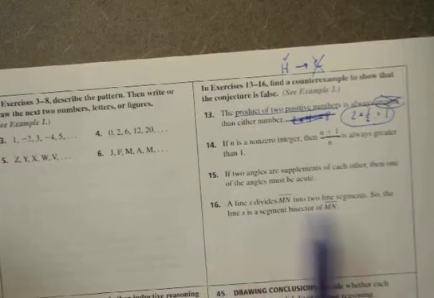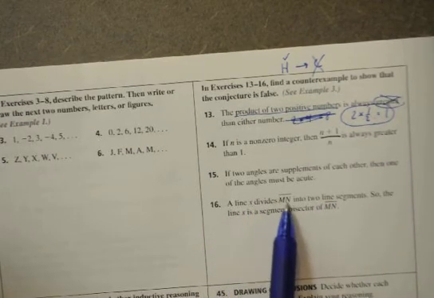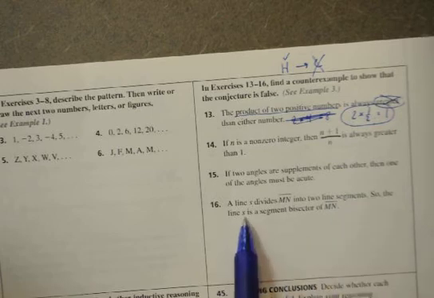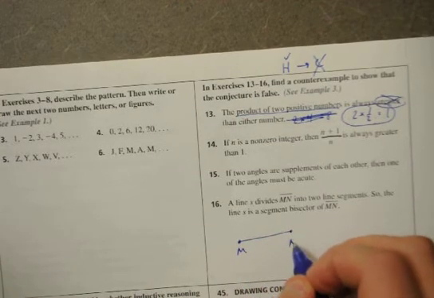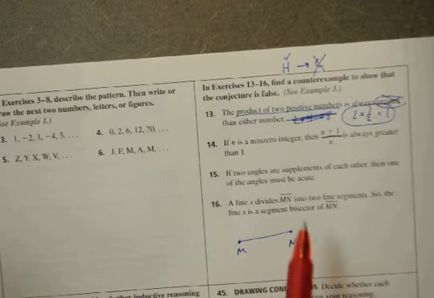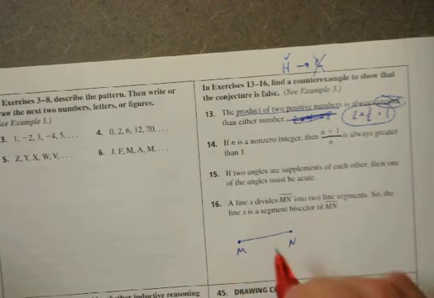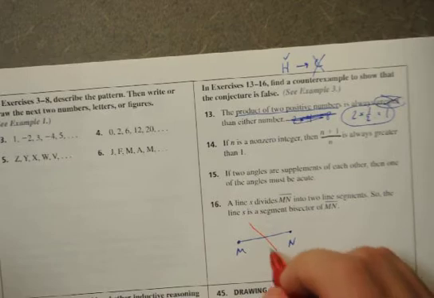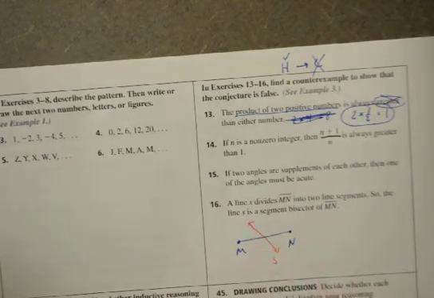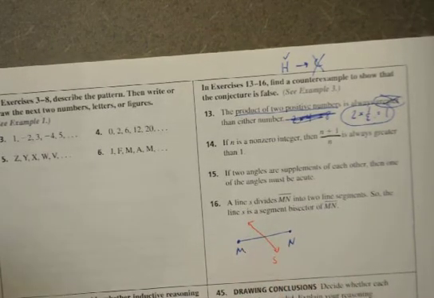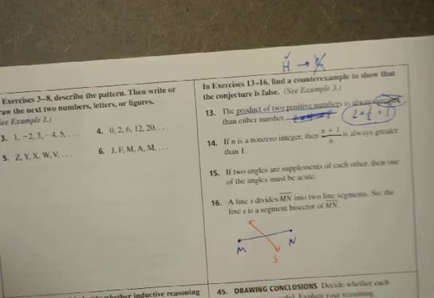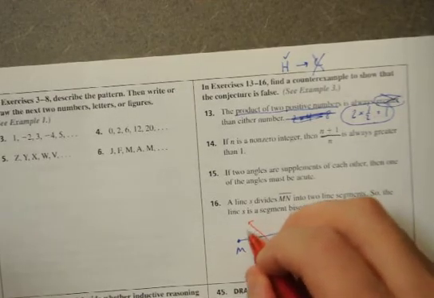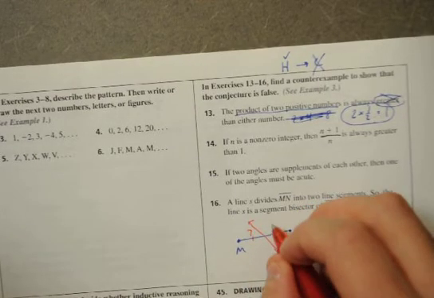Let's do number 16. A line S divides MN into two line segments, so the line S is a segment bisector. Alright, so here's segment MN, and it's saying that there's a line S shooting through here. Is it true that S has to be a bisector? It could be true. This could be like 7 over here, and this could be like 7 over here.